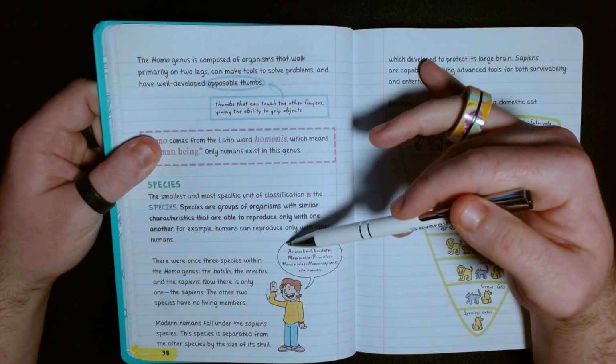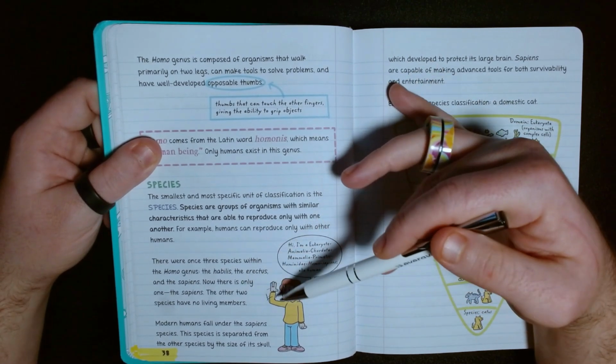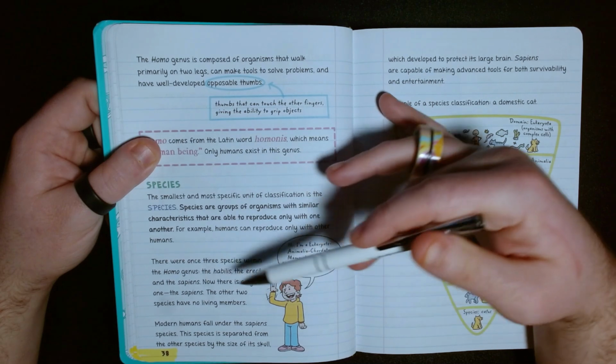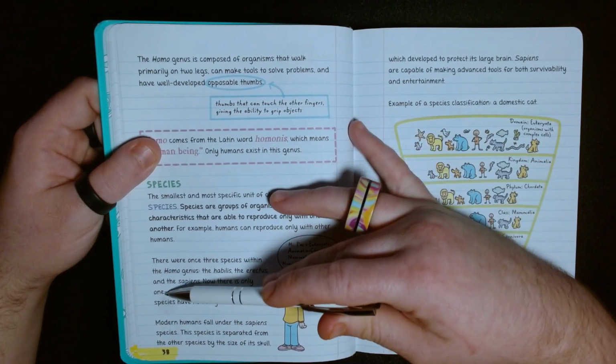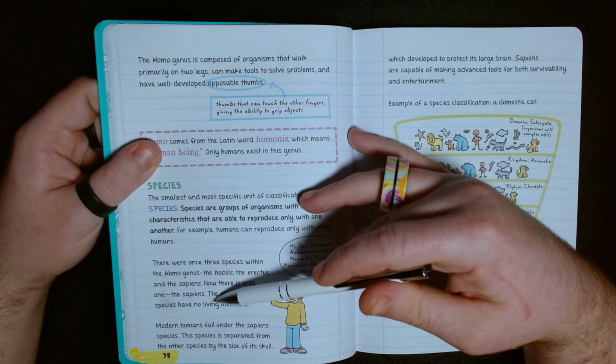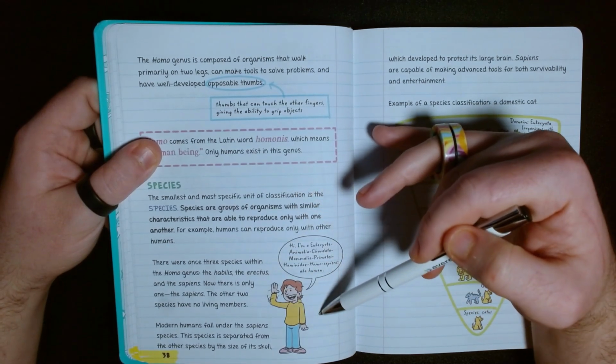There were once 3 species within the Homo genus: the habilis, the erectus, and the sapiens. Now there's only one, the sapiens. That's us. The other 2 species have no living members.